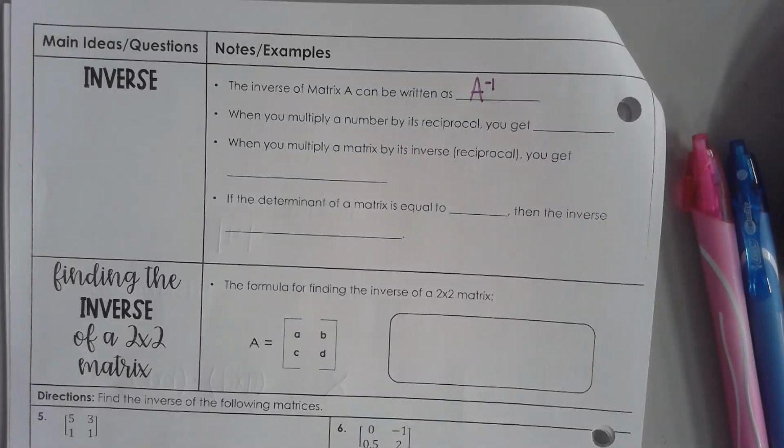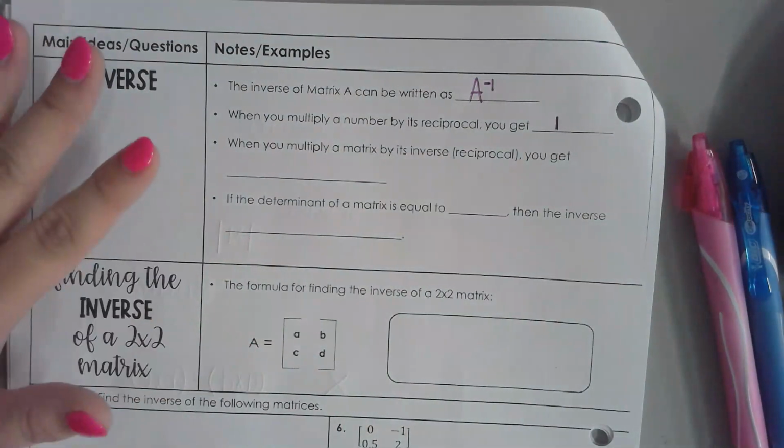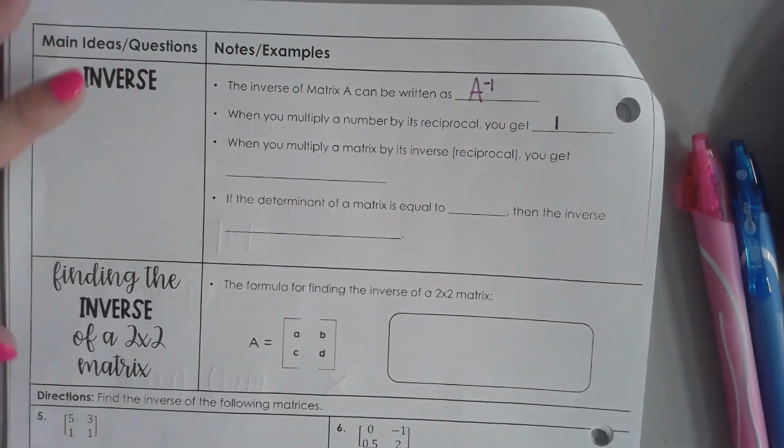Does anybody know what that equals? 5 times 1 over 5. 1. If you take 12 times 1 over 12, what do you get? 1. 100 times 1 over 100 is going to give you 1. So when you multiply a number by its reciprocal or its inverse, you get 1.